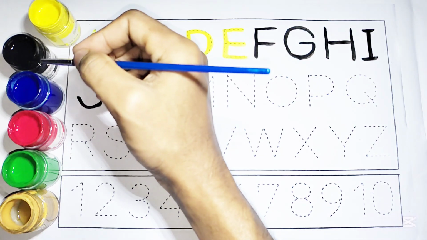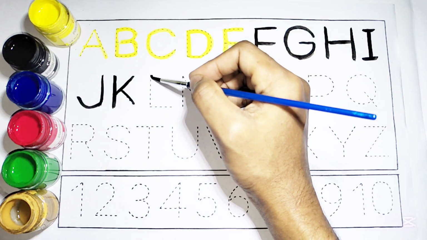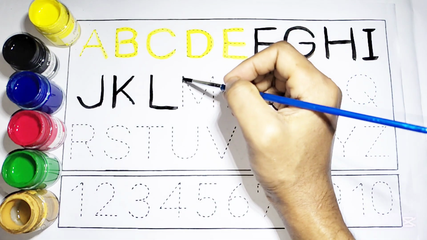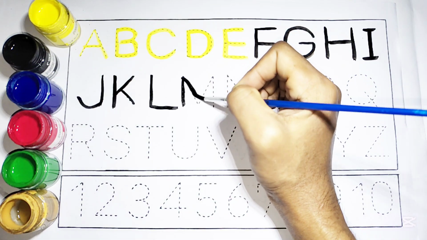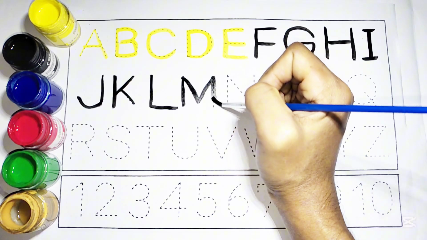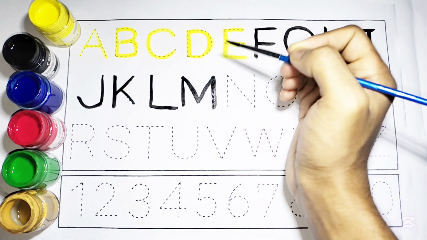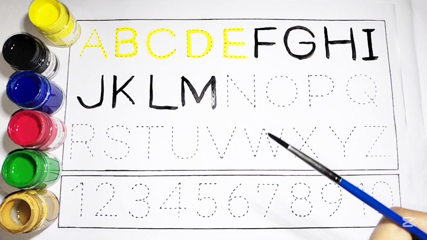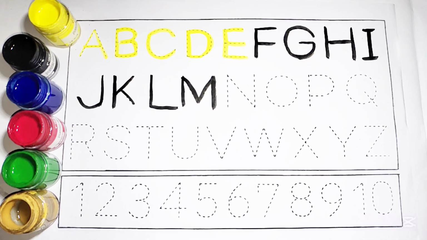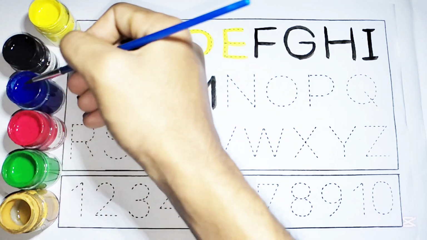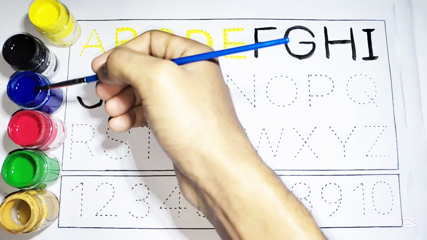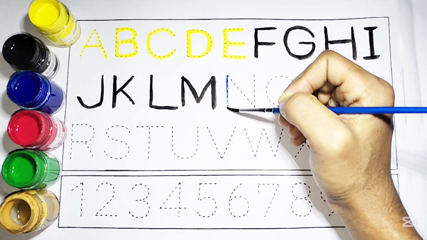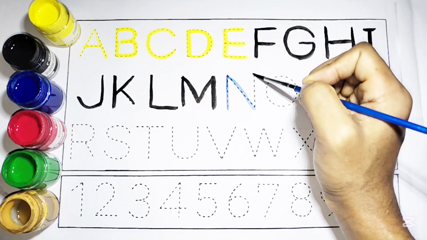And the next one is L. L for lion. Now we draw M. M for moon, M for mango. The next one is N. Kids, now we use blue color and draw the letter N. N for nose, N for nest.